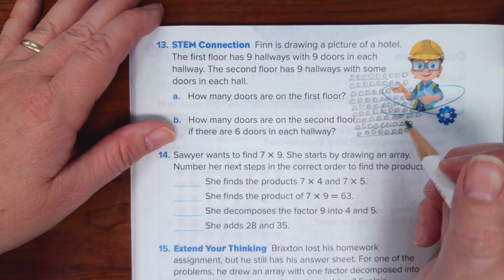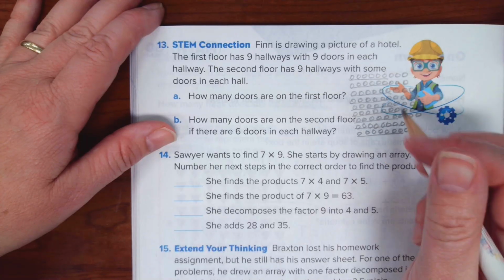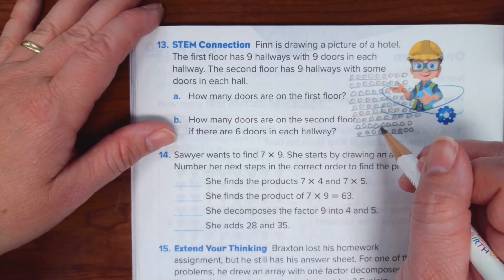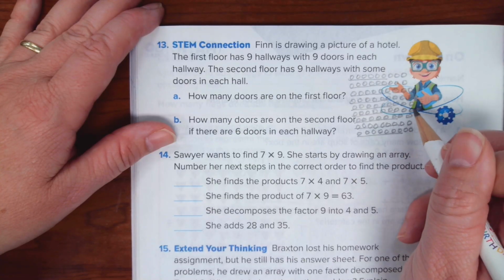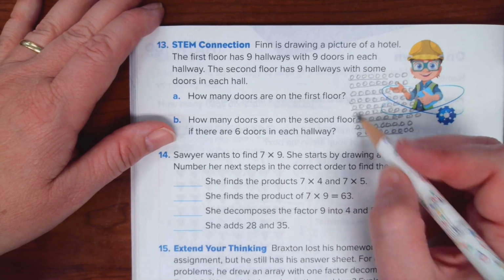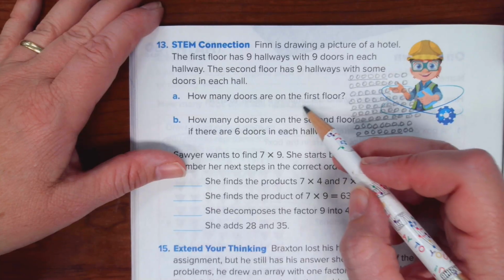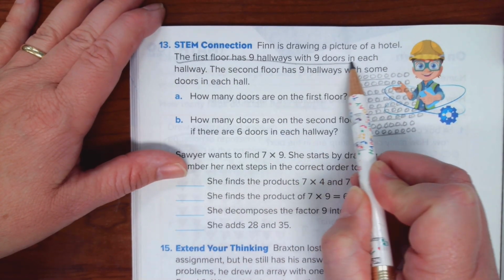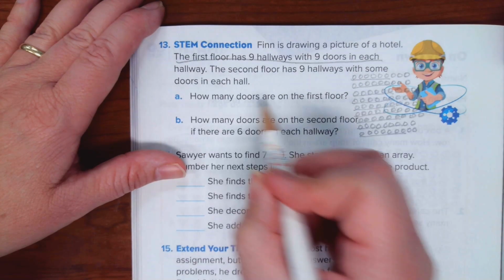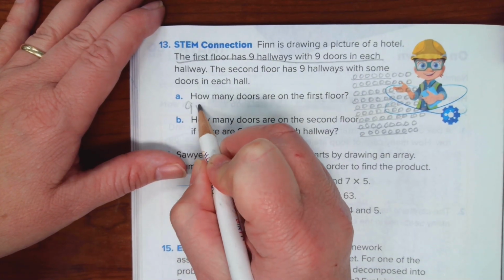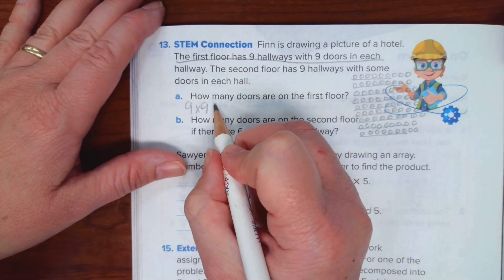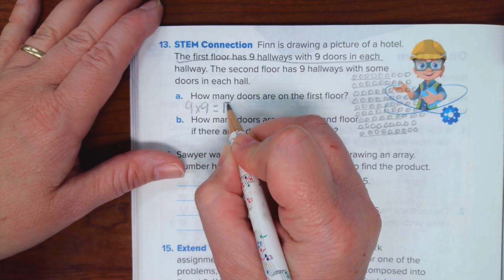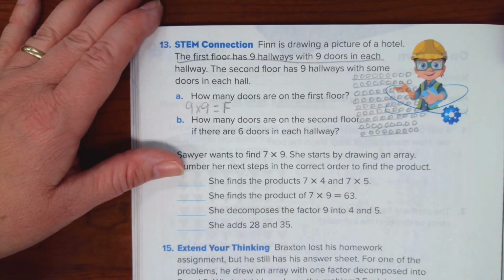Alright, so this would be my array. I got off a little bit. Let me count and make sure. 1, 2, 3, 4, 5, 6, 7, 8, 9. Yeah, I just made my circles bigger. So this is the array for how many doors on the first floor, because it says the first floor has 9 hallways and 9 doors. So my equation would be 9 times 9 equals, I don't know, I'm going to put F for first, for our unknown.